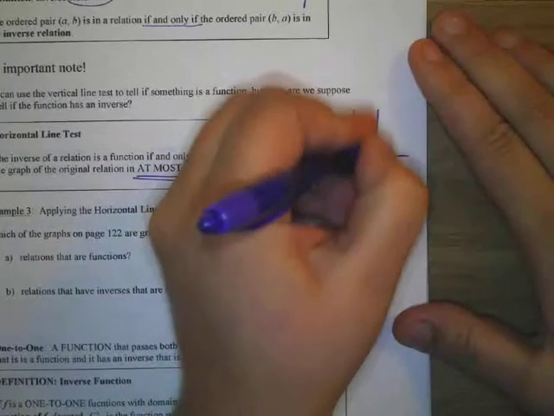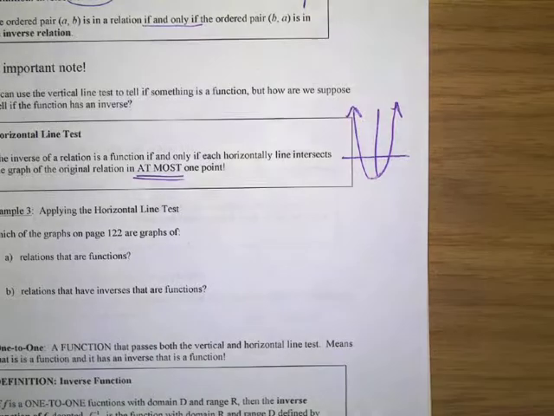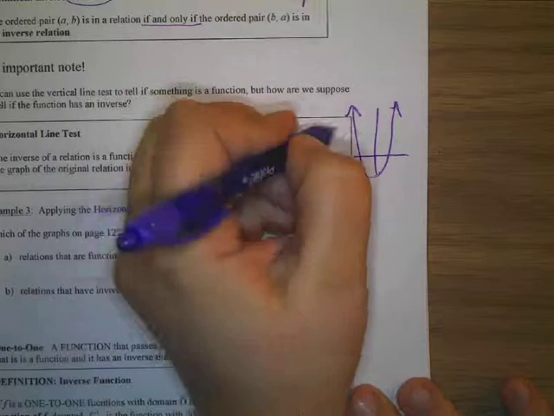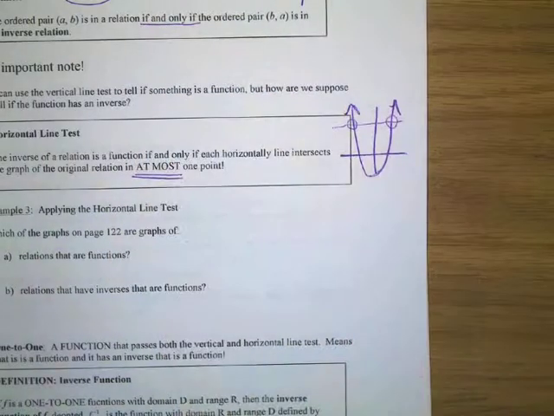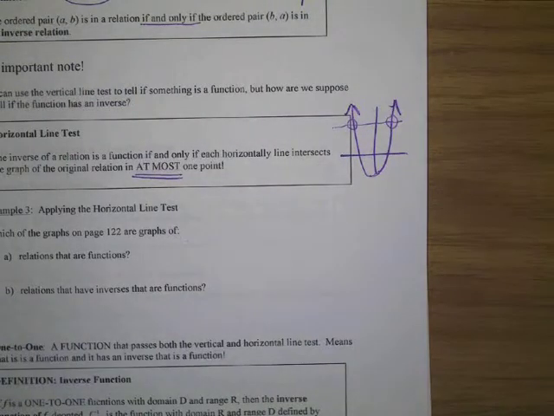Let's think of a parabola. Is that a function? Yes. Is the inverse a function? The inverse is not a function because the horizontal line hits it twice. So we have a function, but the inverse will not be a function. Kind of cool.